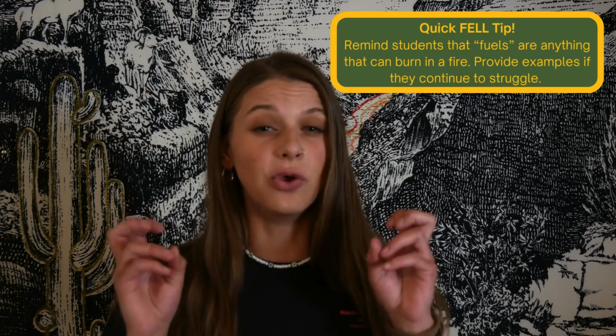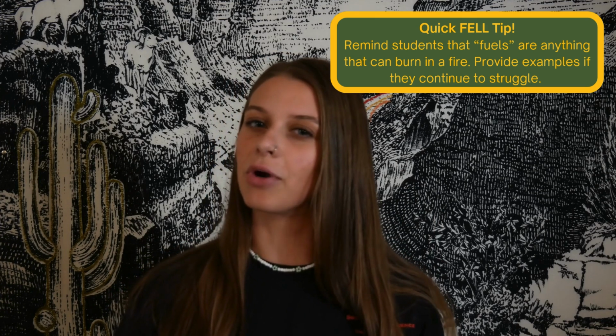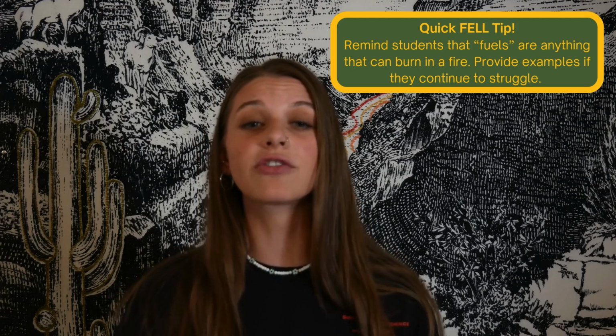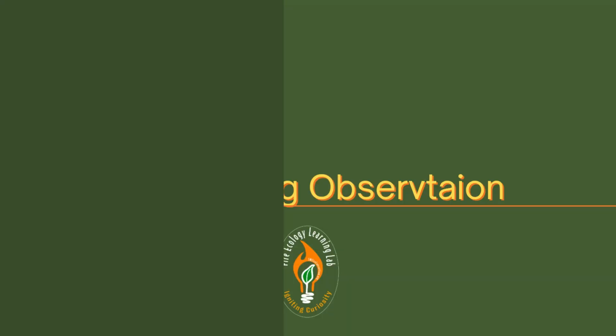As is the case with younger students, they might not get what the term fuels is referring to right away, but you can just remind them that fuels are anything that can burn in a fire. And so wildfire fuels are most often things like logs, trees, sticks, and any area-specific fuels you can think of.